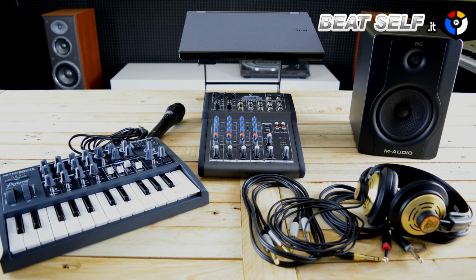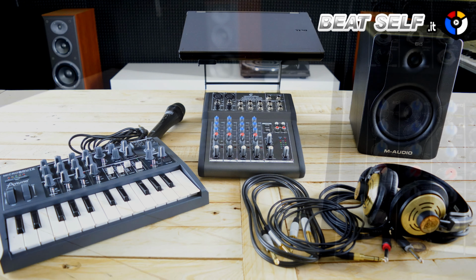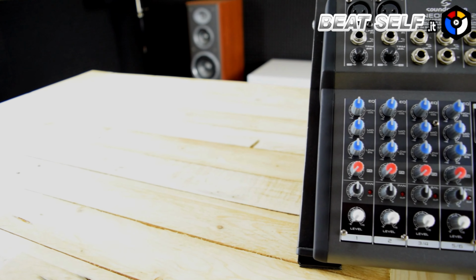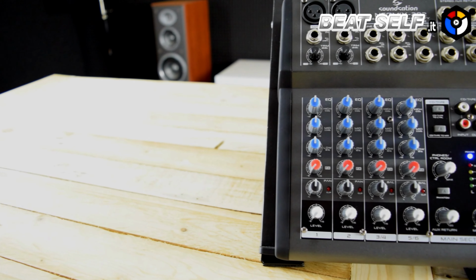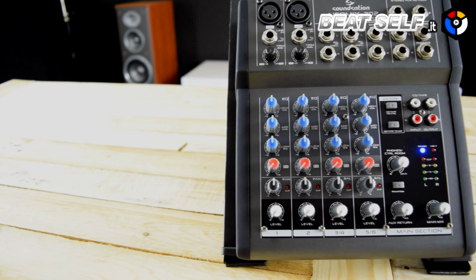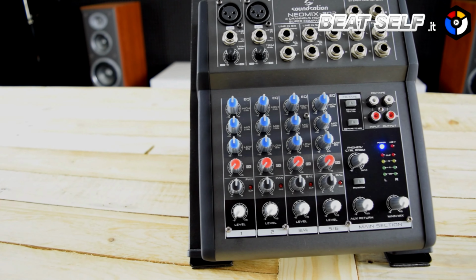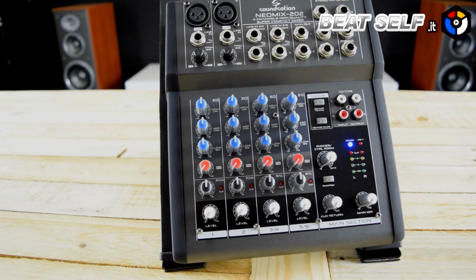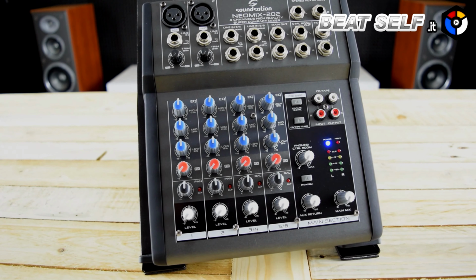Hello everyone, let's see how to connect a small professional audio system. In this tutorial, we will try to explain with simplicity the fundamental notions to be able to install and use a system. Professional audio was born with the need to record, reproduce, and amplify one or more sound sources at the same time. For this reason, the heart of a professional audio system is the mixer.